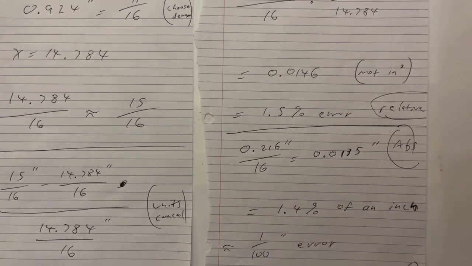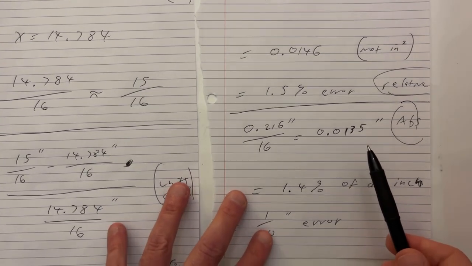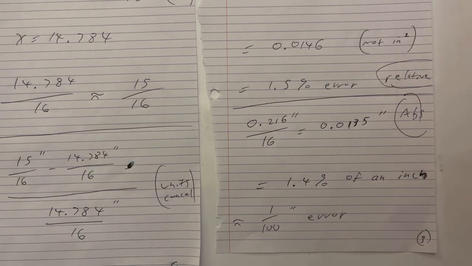There. So with our absolute error, we get to keep our units, kind of like when I showed that example with 1/10 of a mile or 1/100th of a mile. For our absolute error, we keep our units.